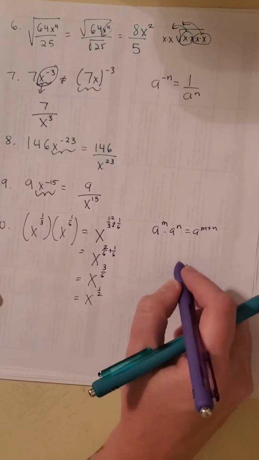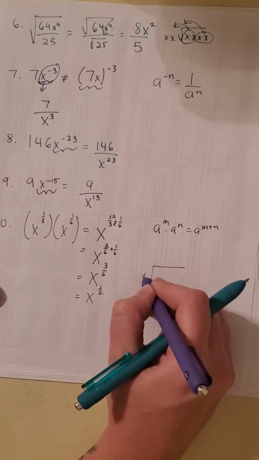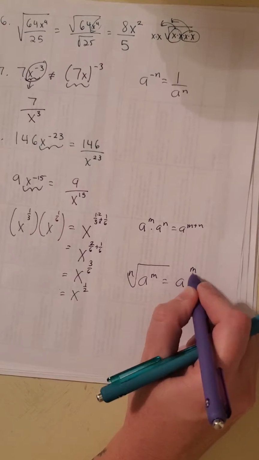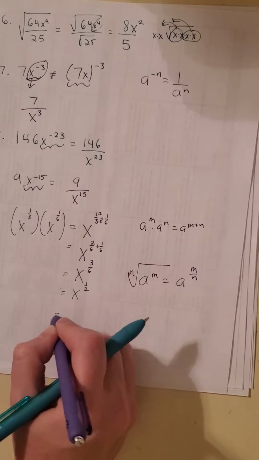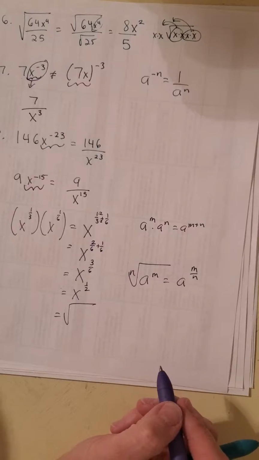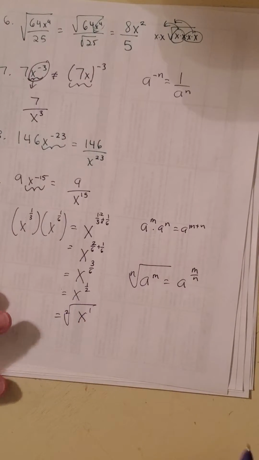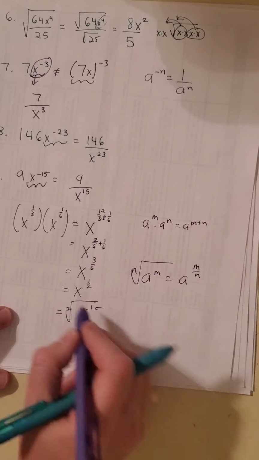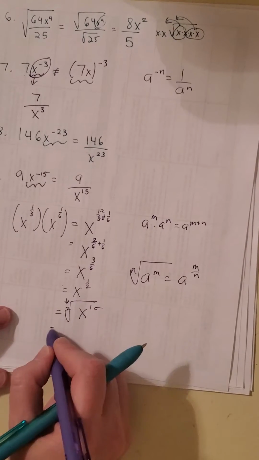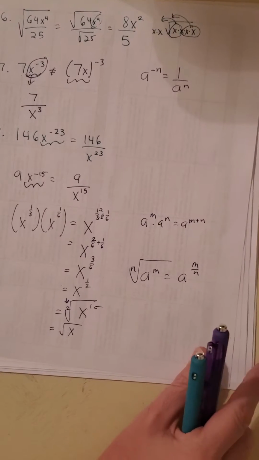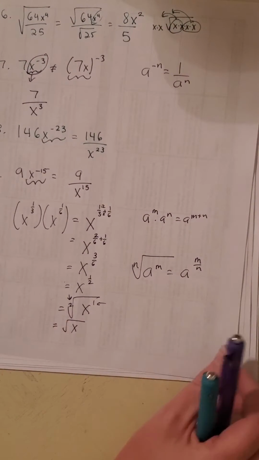And then just to remind you, we're using this rule that the nth root of a to the m is equal to a to the m over n. And so this can be rewritten as x to the first power, and it's a square root. Now remember, we don't write the exponent of 1, nor do we write that. So this is just the square root of x. Again, a square root, it's implied that it's a square root.